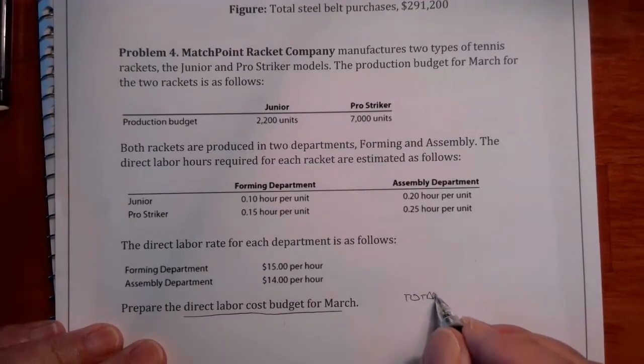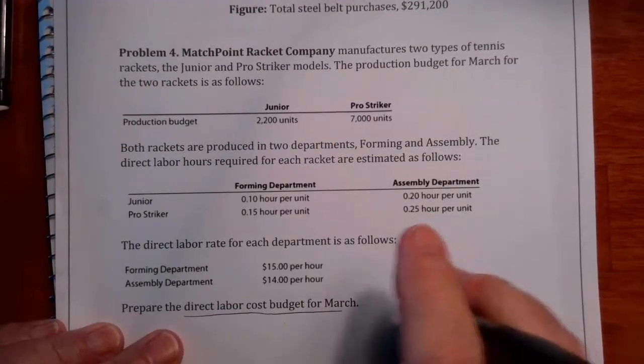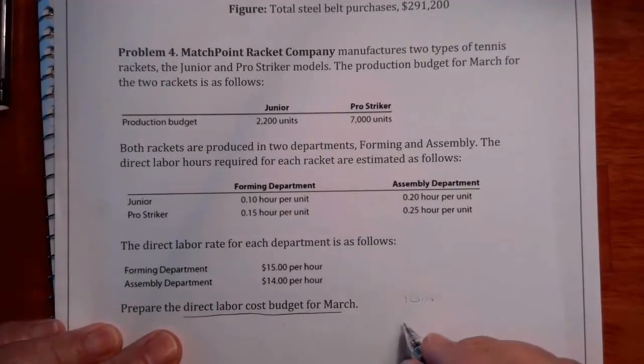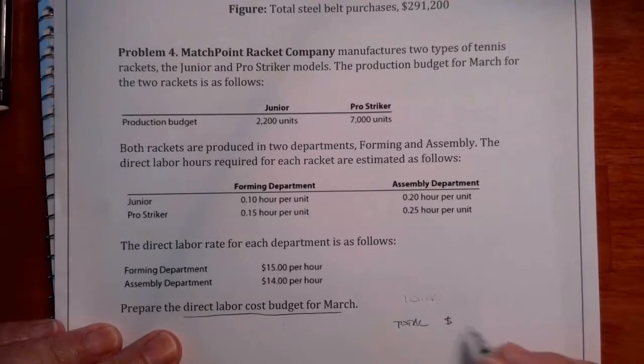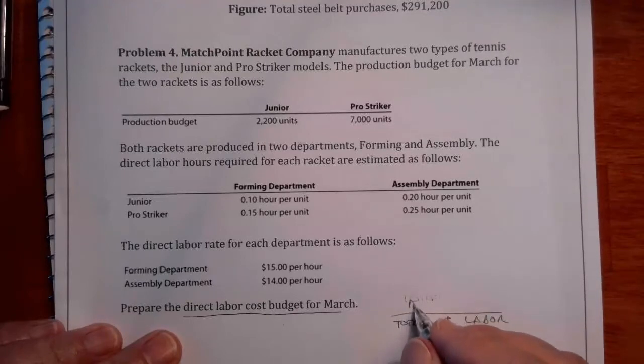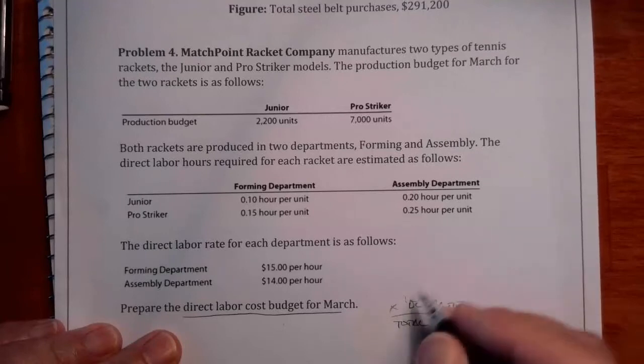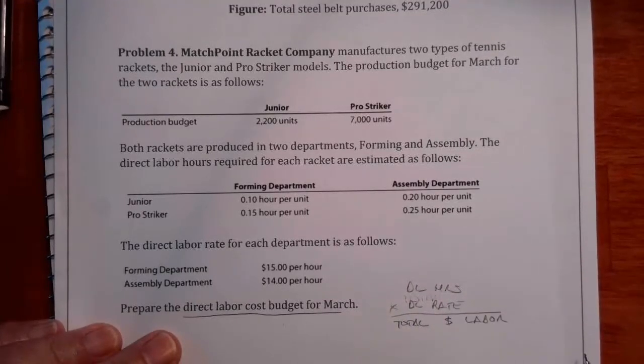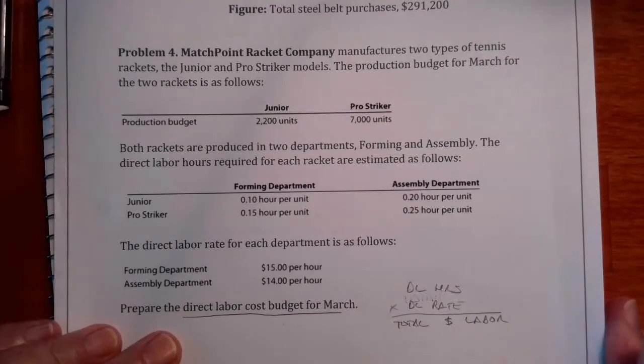If you start at the bottom, what we're looking for, let's start at the real bottom up. Total dollars for labor. So then, in order to get that, we've got that direct labor rate, and we've got to multiply that by direct labor hours, right? That's all we've got to do.